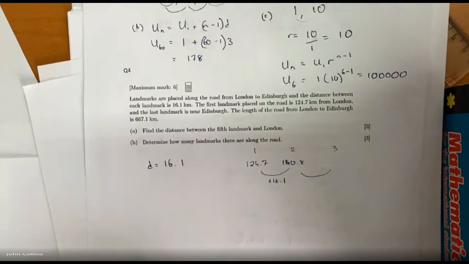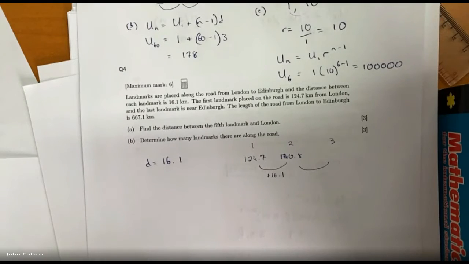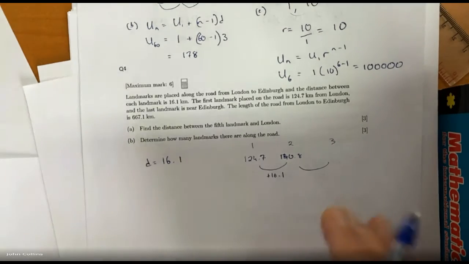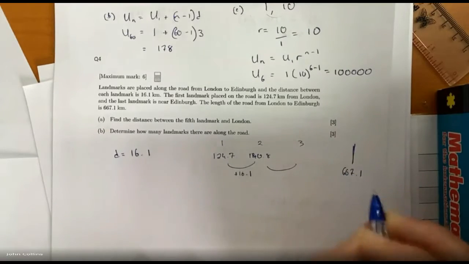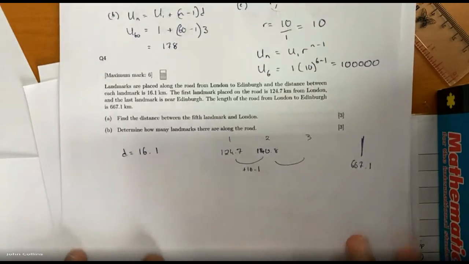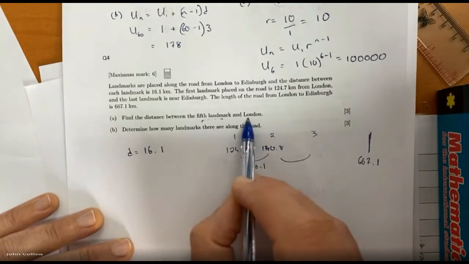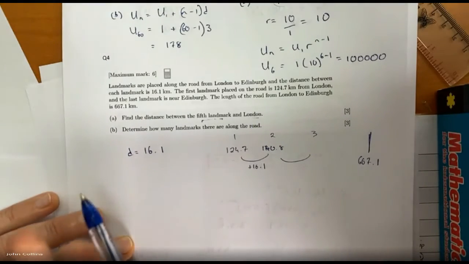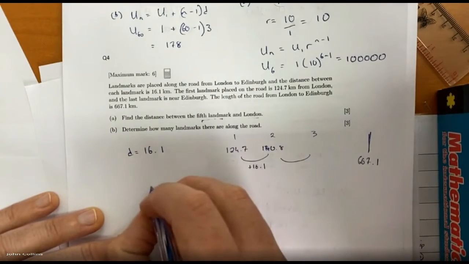They didn't ask that, but that's the sequence that's created. Okay, the length of the road is 6671. So at some stage the road finishes at 6671, and there's going to be loads of terms, loads of landmarks between those. Okay, determine the distance between the fifth landmark and London. Okay, well, let's find out where the fifth landmark is. So the fifth term in the sequence, U5.